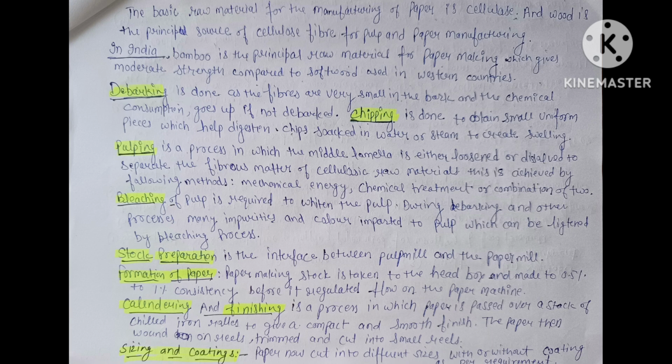During debarking and other processes, many impurities and colors are imparted to the pulp, which can be lightened by the bleaching process. Stock preparation. It is the interface between the pulp mill and the paper mill. And formation of paper. Paper making stock is taken to the head box and made up to 0.5% to 1% consistency before its regulated flow on the paper machine.